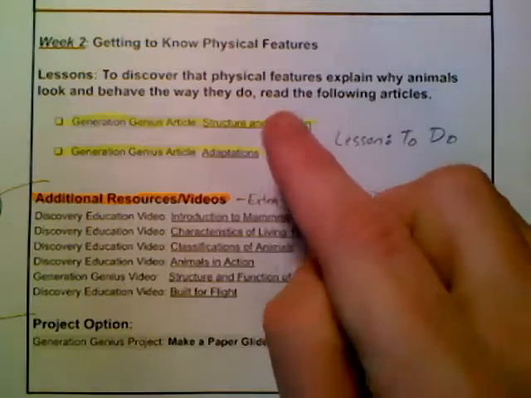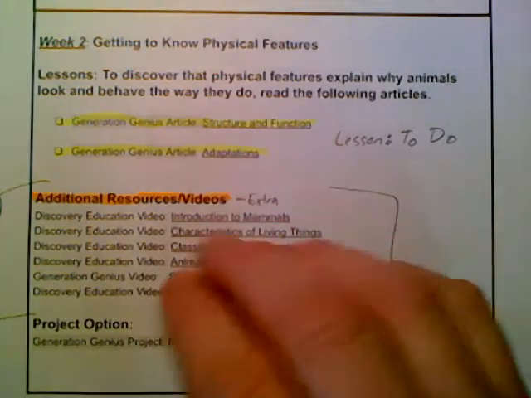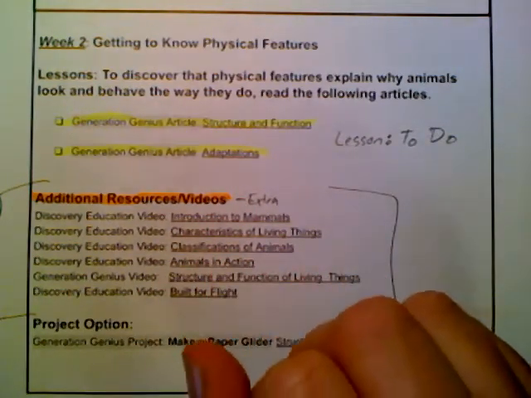All right, so these are the 2 things you have to do, and I'm going to show you these in a minute. These are extra. I'm not going to click on these or show these to you right now, but these can be done on the digital copy to get in.